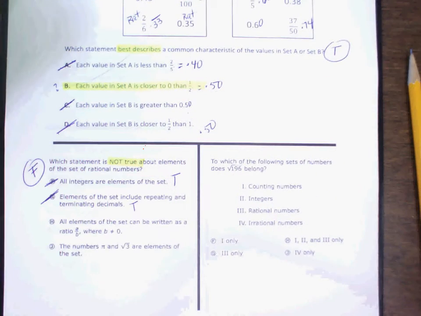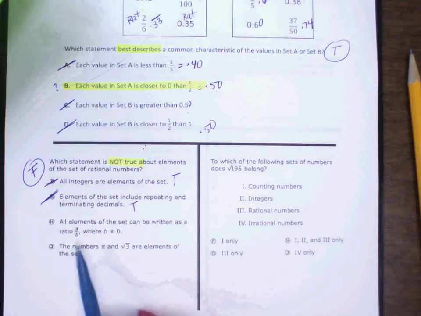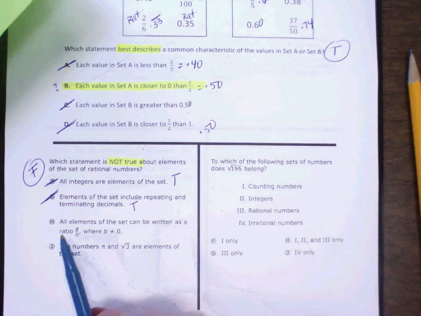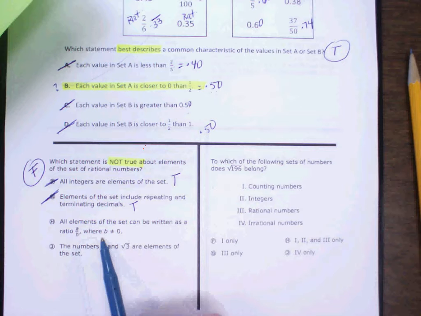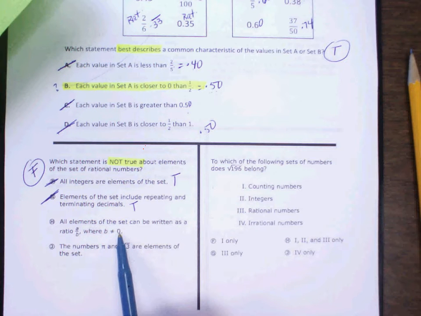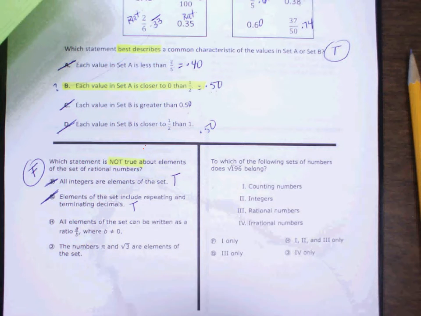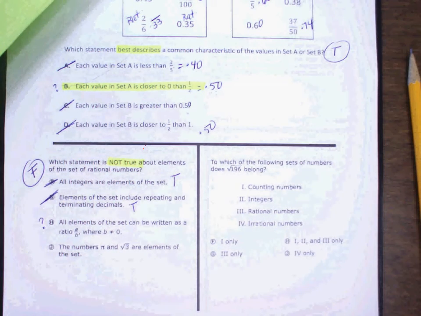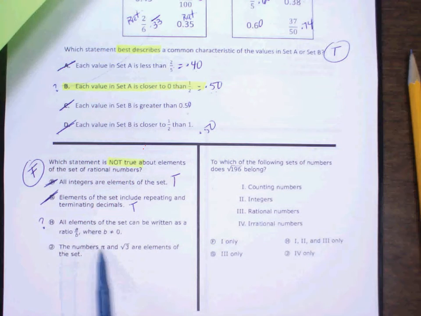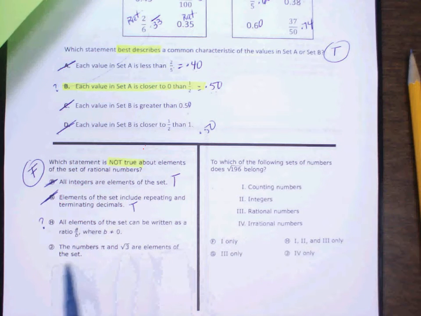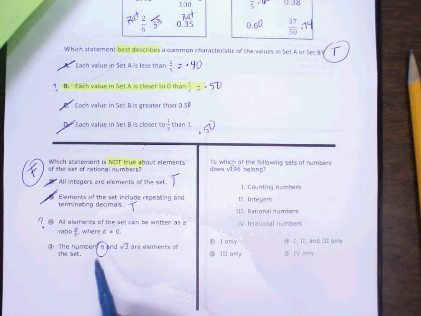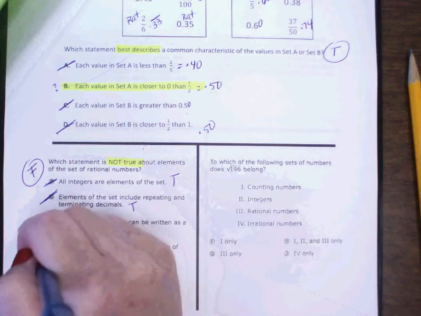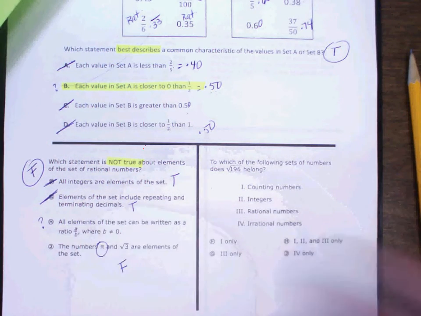Elements of the set include repeating and terminating decimals. Terminating and repeating, are they rational? Yes, so that's true. So that's not it, because I'm looking for the false one. All elements of the set can be written as a ratio A/B, where B is different than 0. Is that true or false? I think that's true, but if you don't know, don't panic. Read the next one. If you don't know, put a little question mark, read the next one.